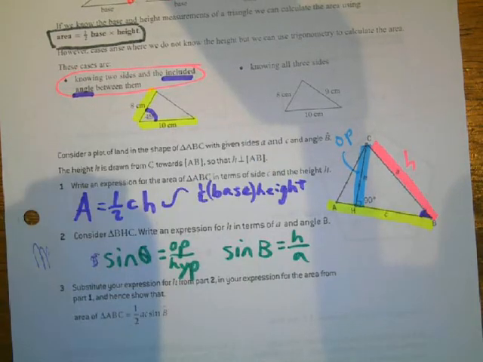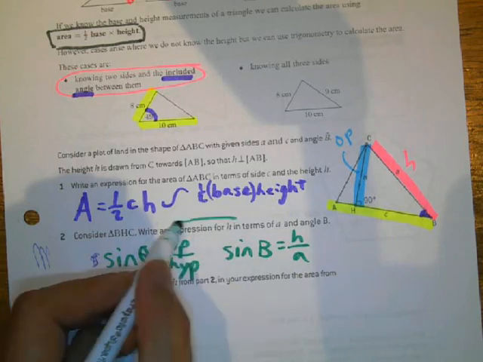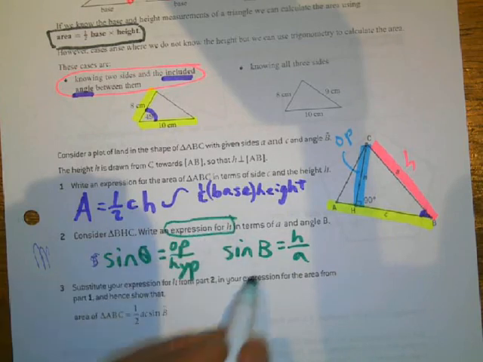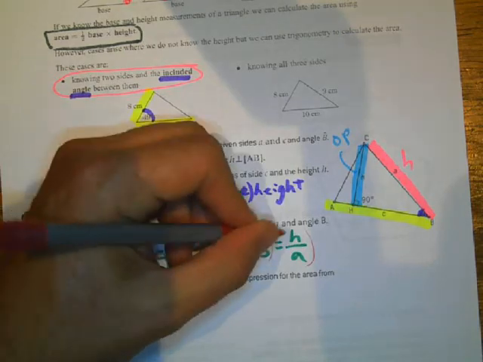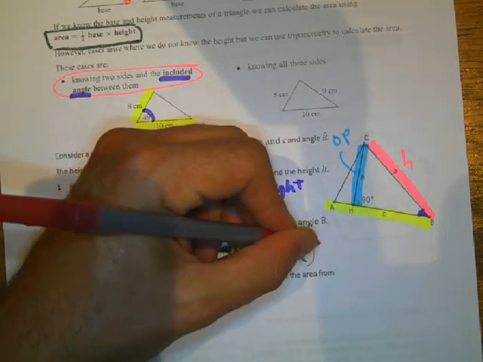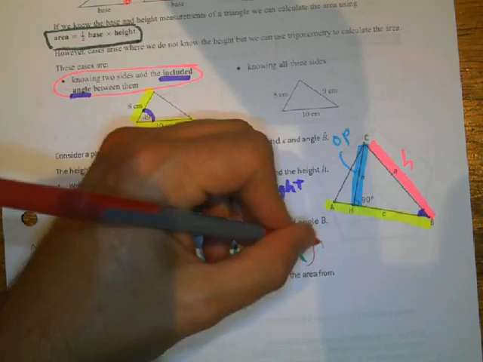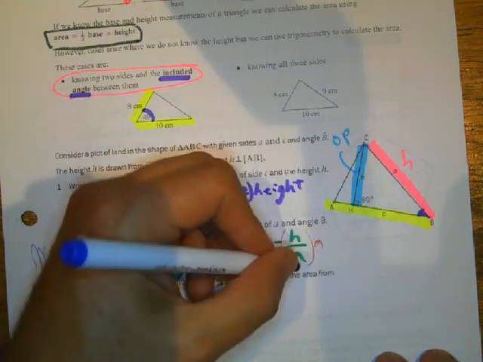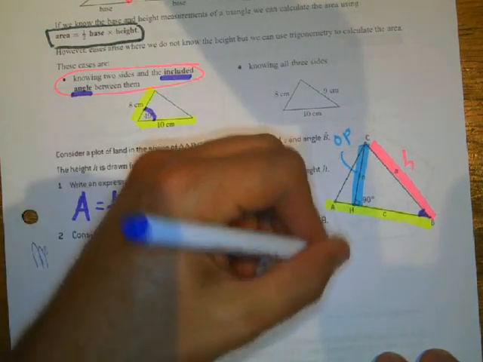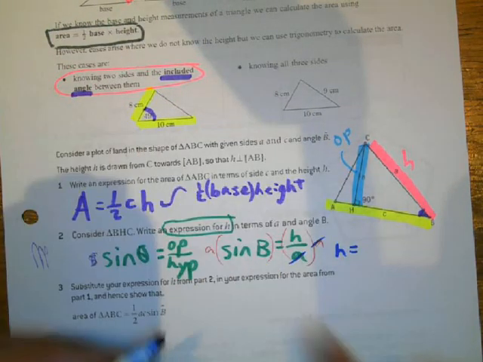Now, if we're trying to get an expression for h using this, I'm going to have to multiply both sides by a. So if I multiply both sides of the equation by a, then the a is going to cancel out, and I'm going to get h equals a times sine B.